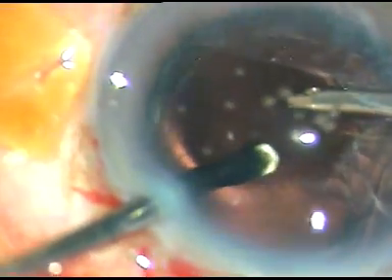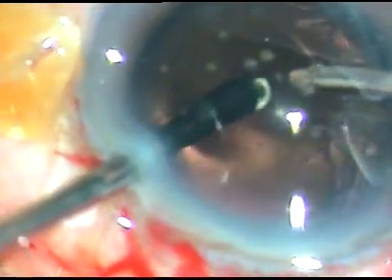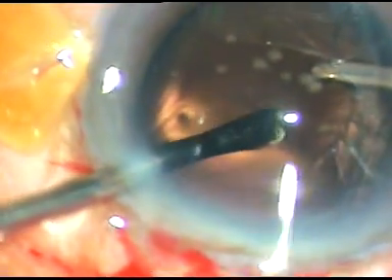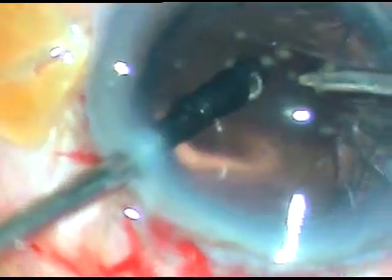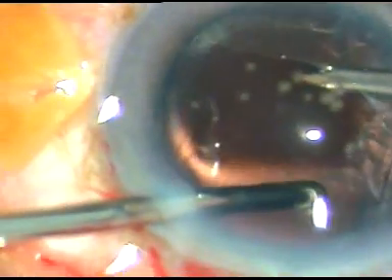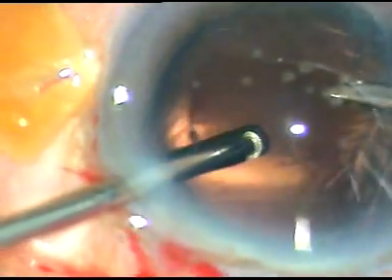It is not recommended by our teachers. We should do pars plana anterior vitrectomy. I could have done that, but didn't do.